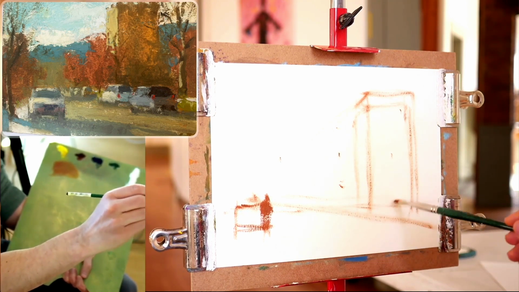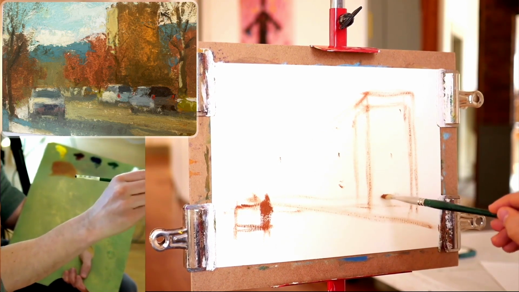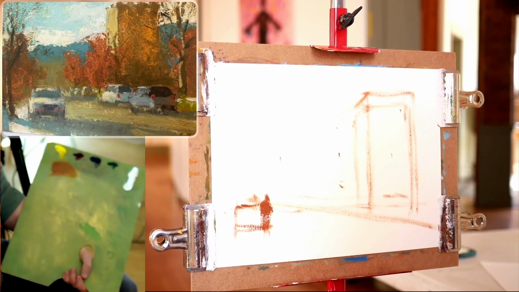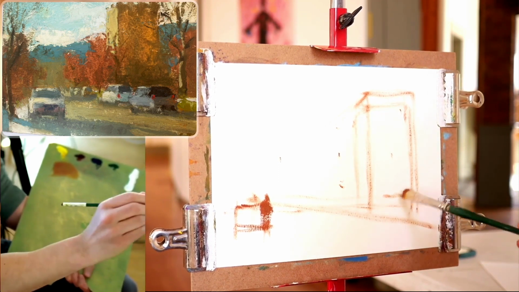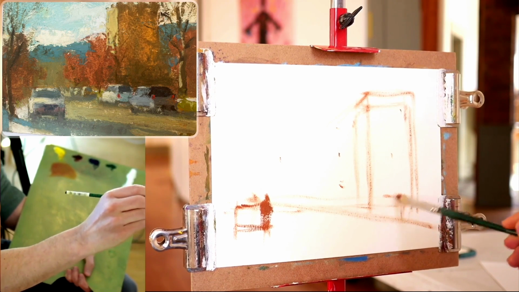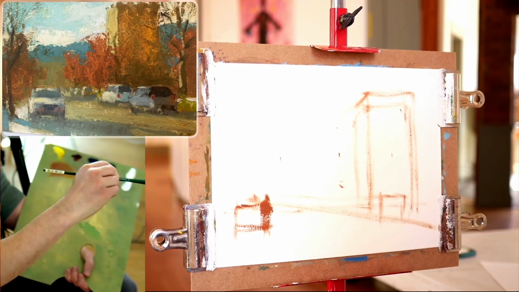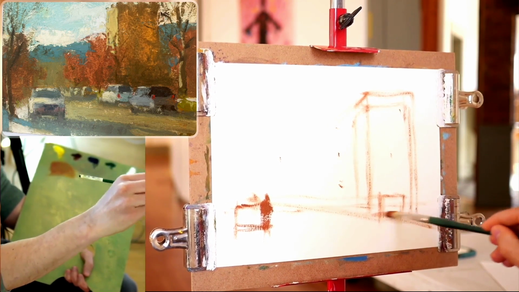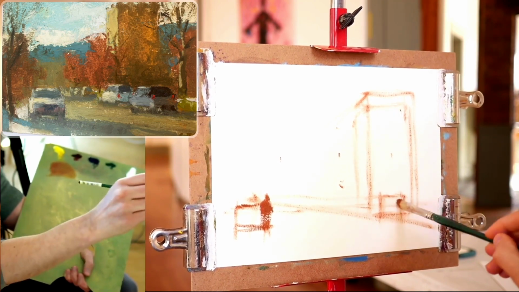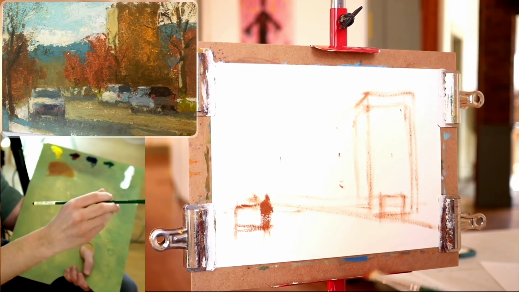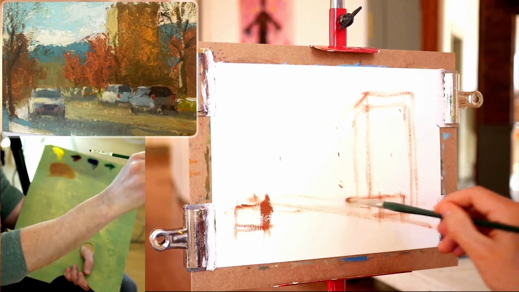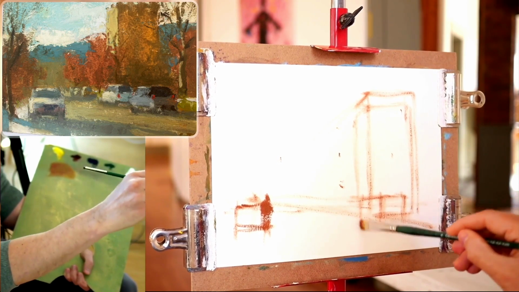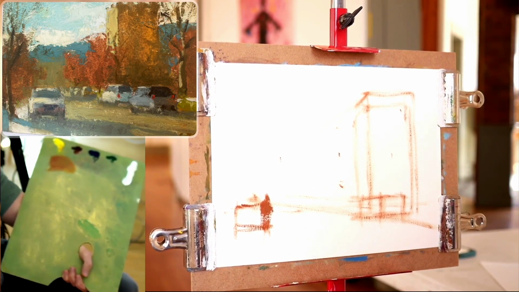And so I'm looking, where do I want these cars? So, one car. Now we see the side of the car, so it's a longer rectangle here. I'll just put them both in there. Both cars are right there.